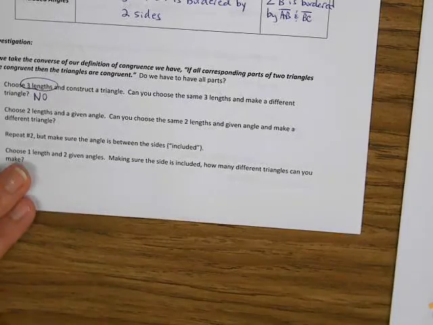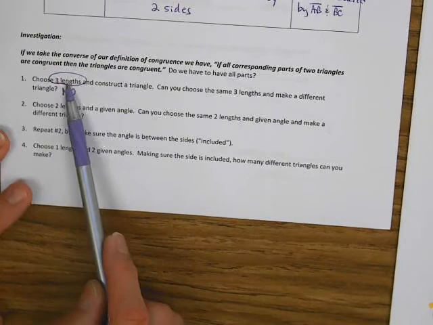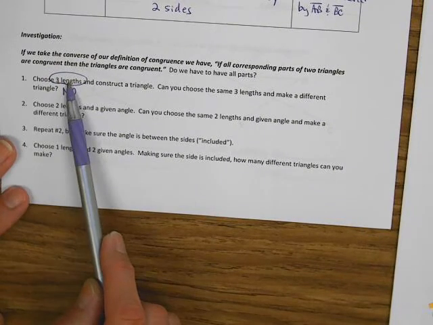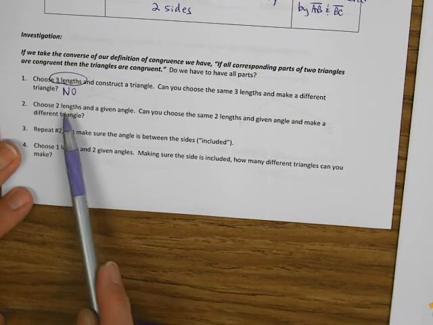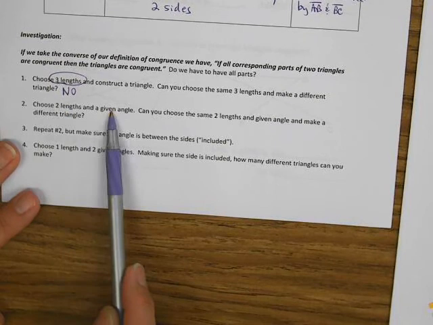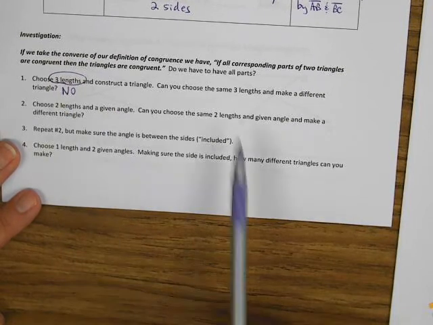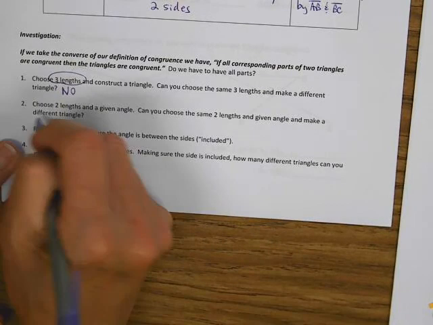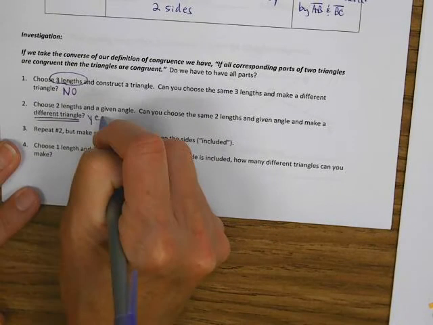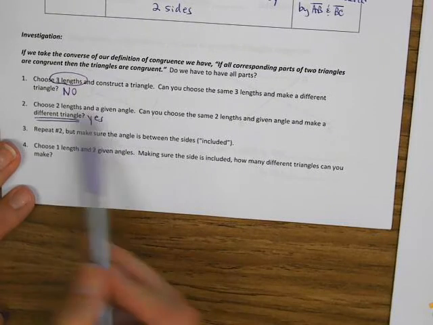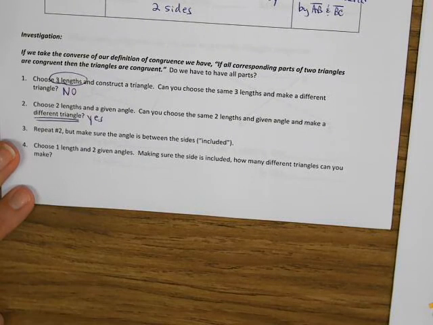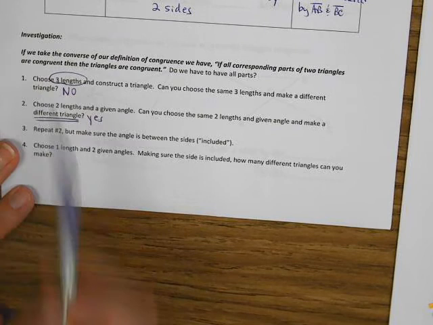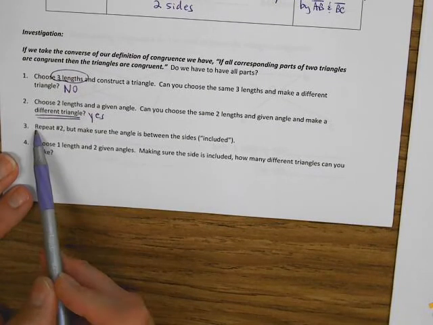So unlike what we had in number one, where no matter what way we rearranged the three lengths, it made the same triangle, here, if I have two lengths and an angle, it does appear that I can make different triangles. So it says, can you choose the same two lengths and a given angle and make a different triangle? Yes. So right now, two lengths and an angle do not guarantee me congruence, unlike the three lengths did. But look at what 3 has us do.